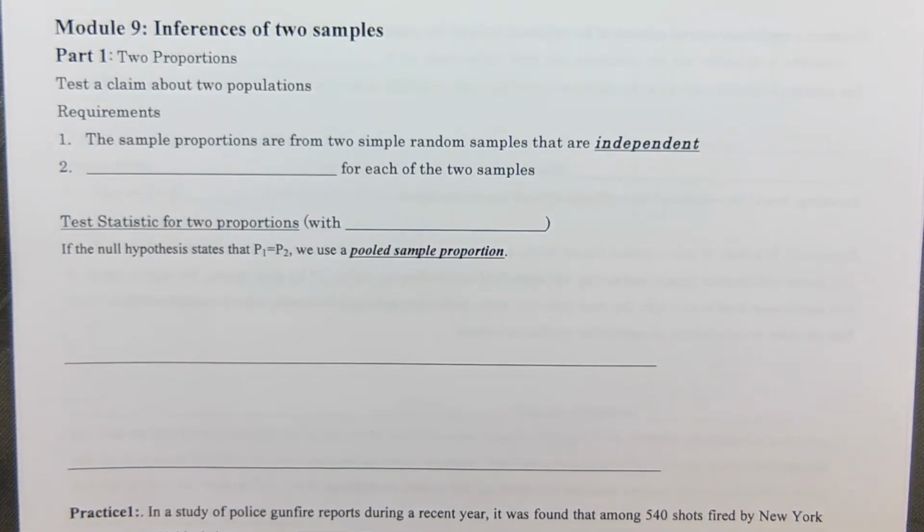Hey everybody, so we are to chapter 9, and we're going to continue kind of the idea of chapter 8, but we're going to be dealing with two proportions and comparing them to one another. Chapter 9 does two proportions, then two means, then standard deviations, and we'll just go ahead and get started. So this is anytime we want to compare one group to another group to see if they're the same or if they're not the same.